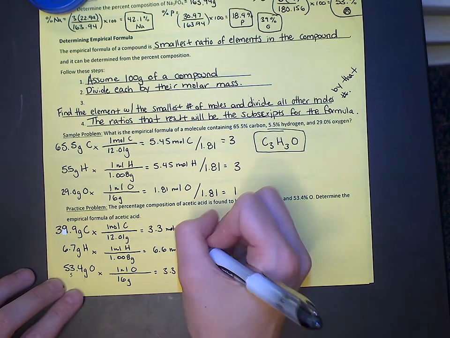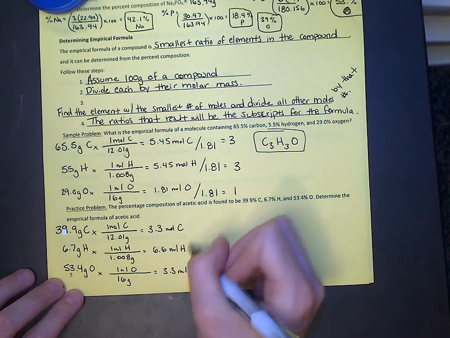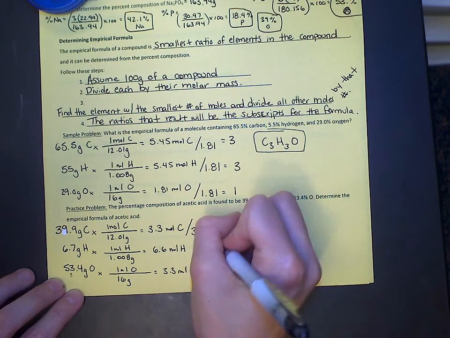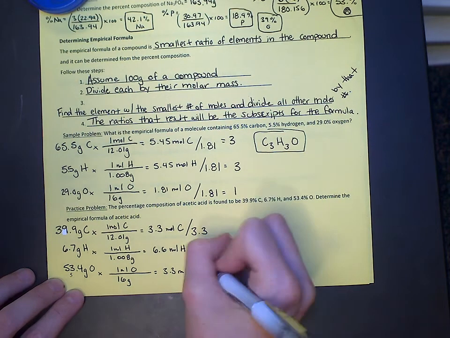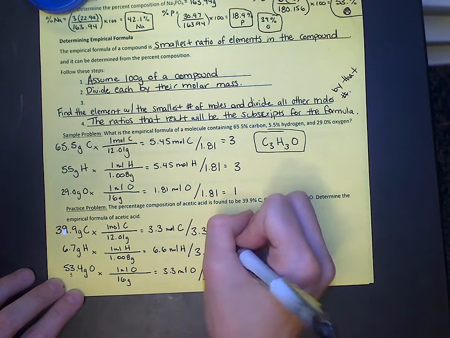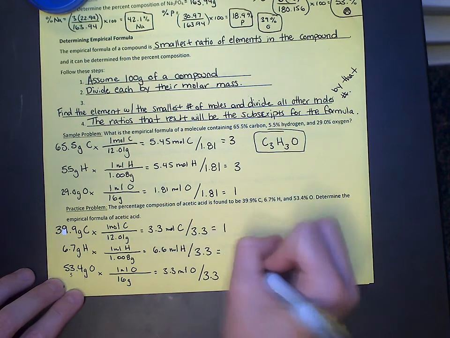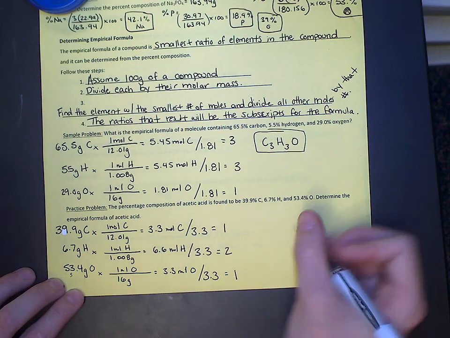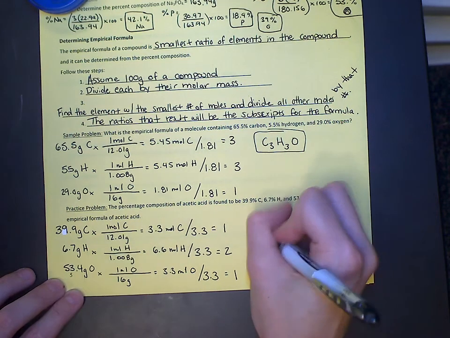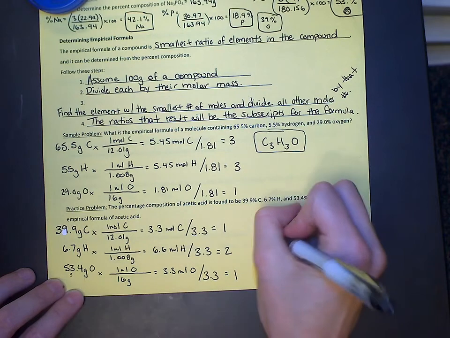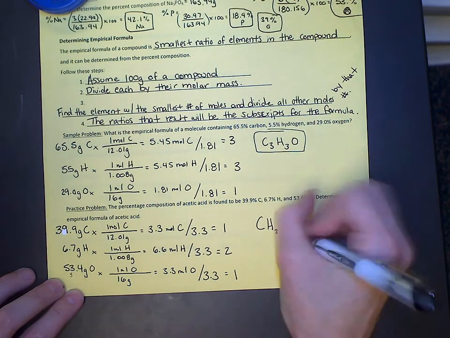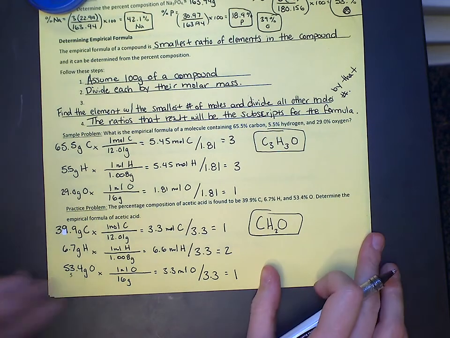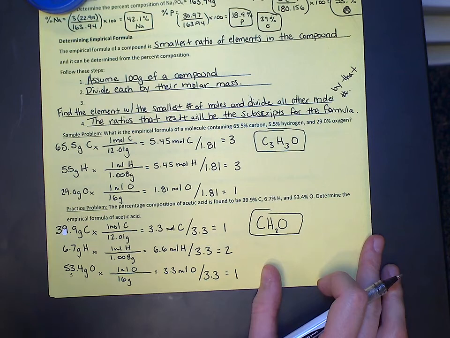And now we can do the same thing. So now we've gotten into moles, and we look for the smallest number. So we have 2 of the smallest numbers, so it doesn't really matter which one you pick. Just divide by that number, divide by 3.3. So we end up getting 1. This is 2, and this is 1. So then our complete formula will be C1, H2, and then O1. And we don't write 1, so it's just that. Okay? So there's that.